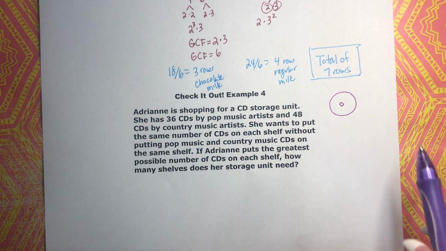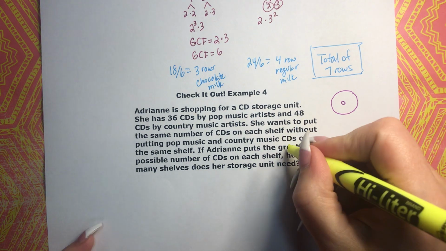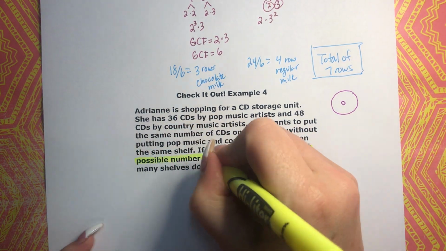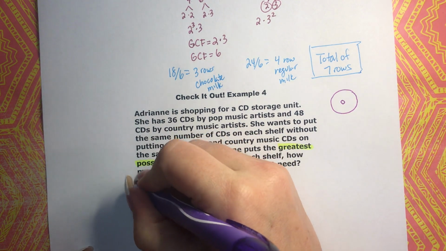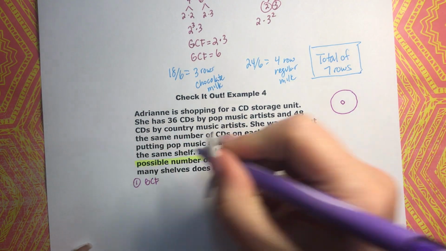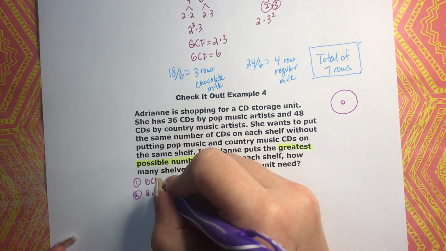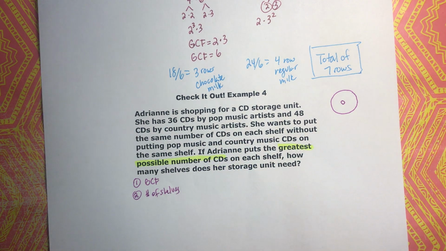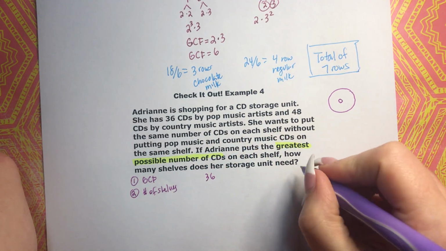Okay, so again, the greatest possible number of CDs, that is our GCF. So first step, find the GCF. Second step, find the number of shelves. Okay, so let's do it. What do we have? 36 and 48. So we're just going to break down both of those numbers.